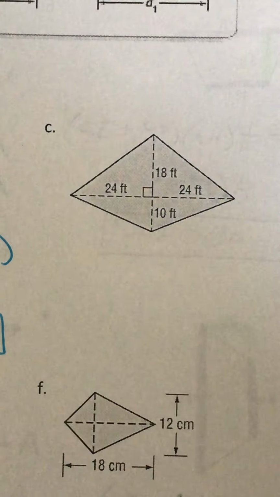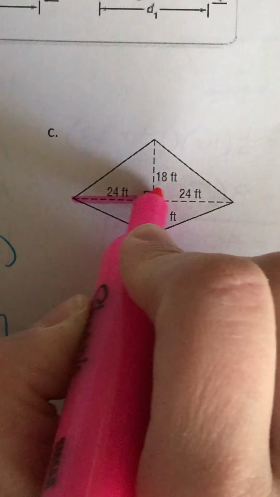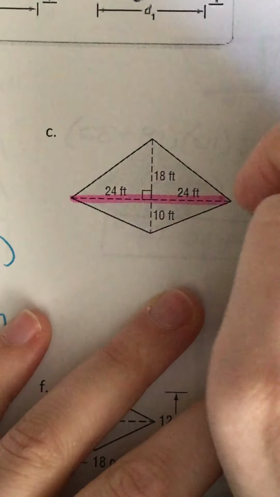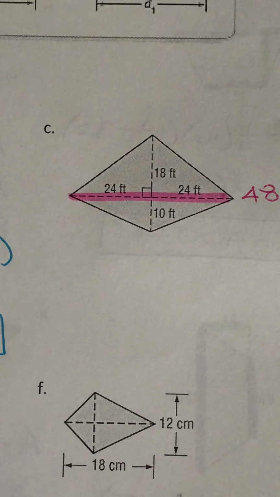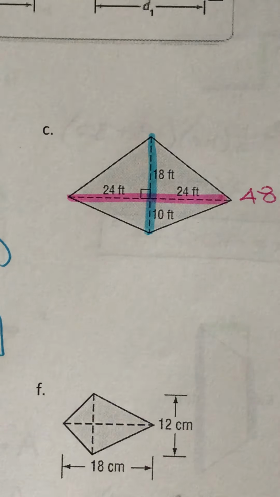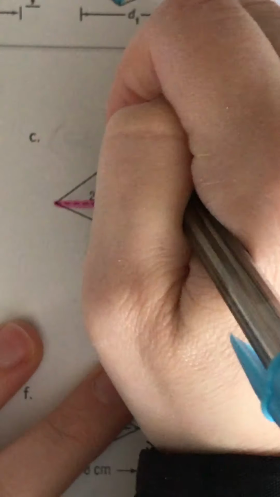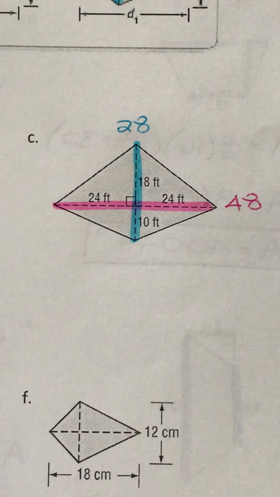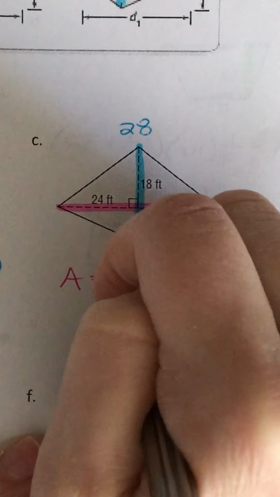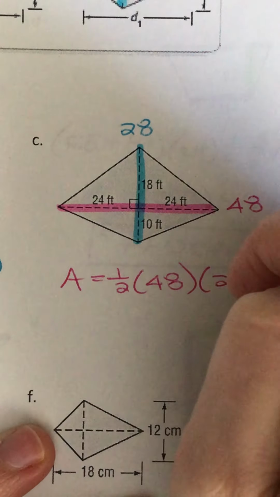Let's do another one. My first diagonal is 24 and 24, which is 48. My second diagonal is 18 and 10, which is 28. Area equals 1/2 times 48 times 28.